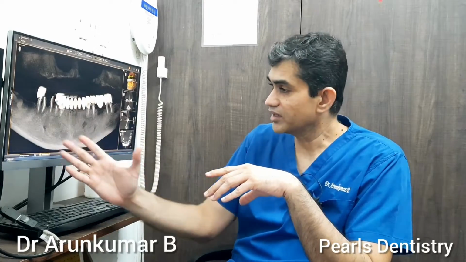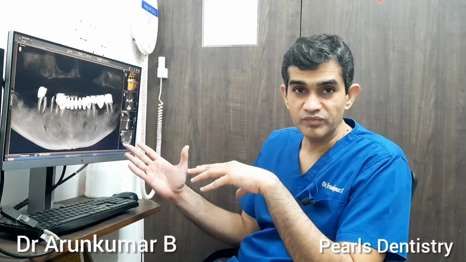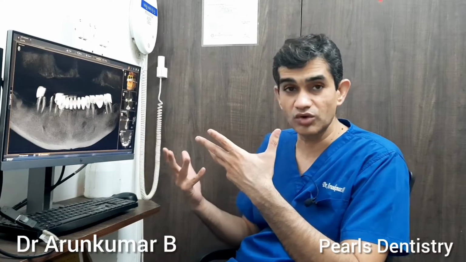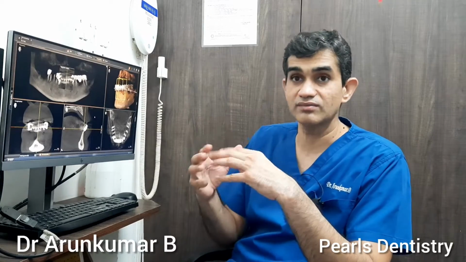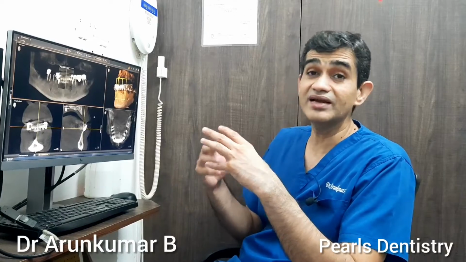The reason why we take a CBCT is this: an X-ray will show the complete jaw in entirety. Looking at this X-ray, it shows that there is enough bone, but we won't be able to decide, in the place where we actually do the implant, whether there is enough bone in terms of height, width, and quality. What is the amount of bone? It will be very difficult to predict looking at a two-dimensional X-ray.